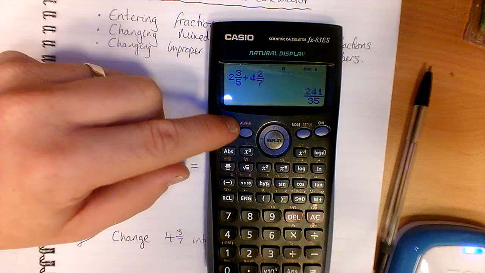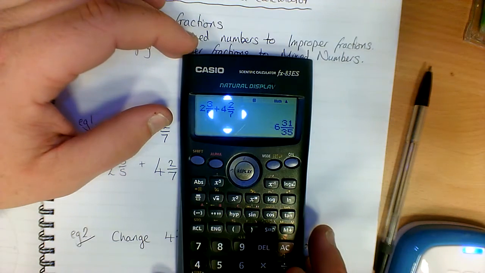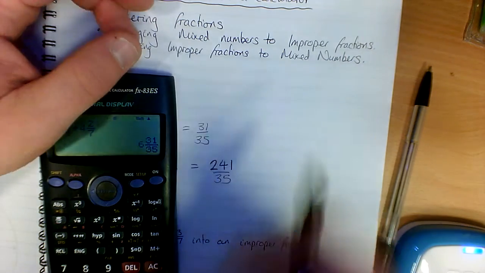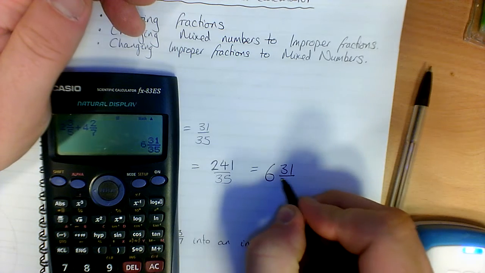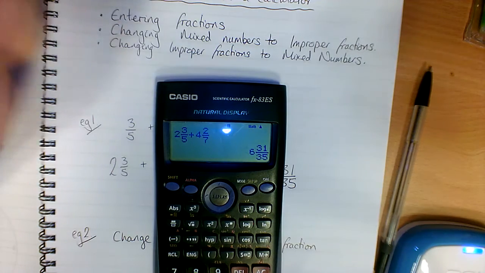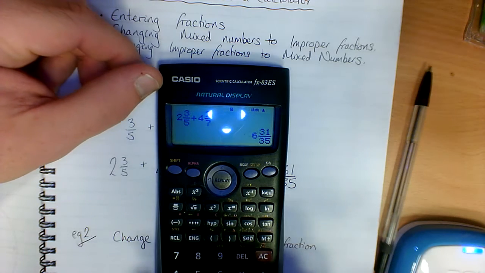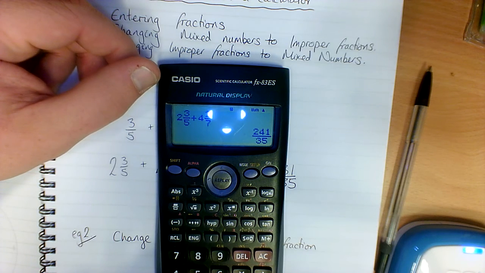So I simply press shift and SD on this occasion, and it tells me that the answer is 6 31/35. Either answer would be fine. And then to change it back, again I will just press shift SD and it puts it back as my improper.